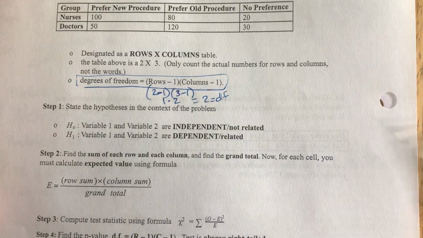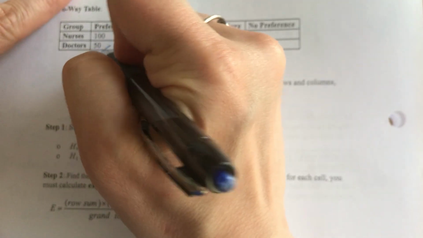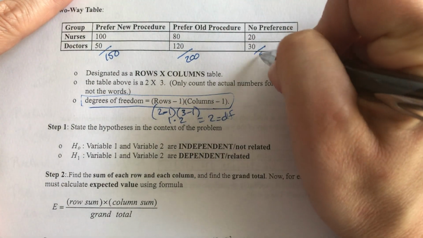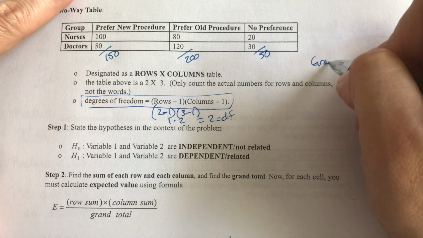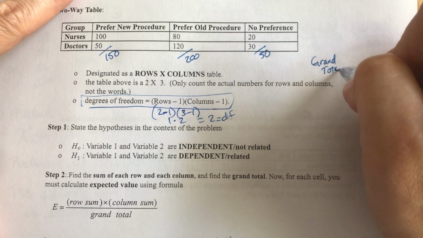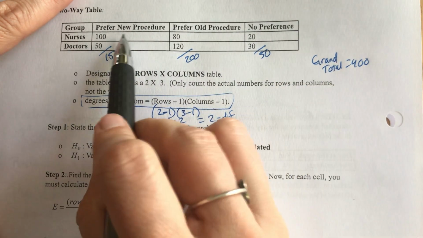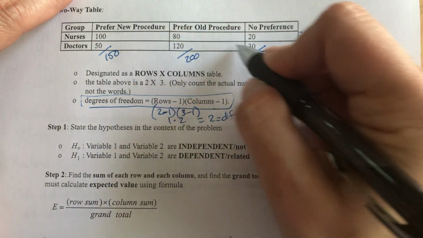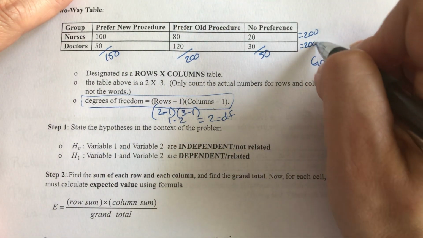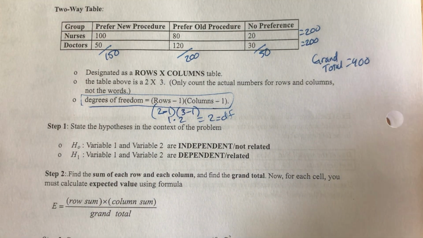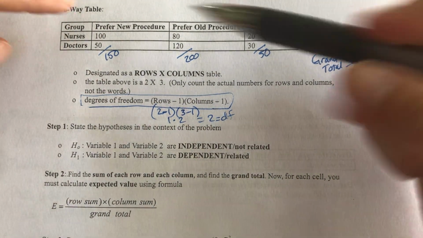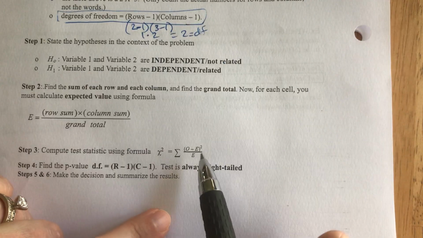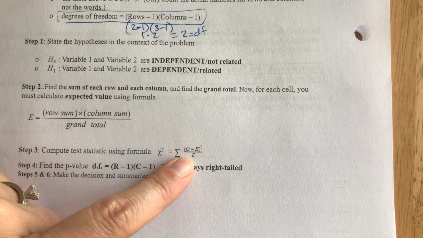The first thing we want is to come up with the totals. This is a 150 total, this is a 200 total, this is a 50 total, which means the grand total is 400. If you add up this row, it's 200. If you add up this row, it's 200. They just happen to both be 200. Since there are 6 cells in this table, there needs to be 6 fractions when you do this formula.